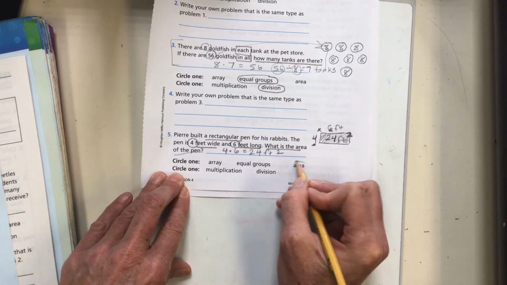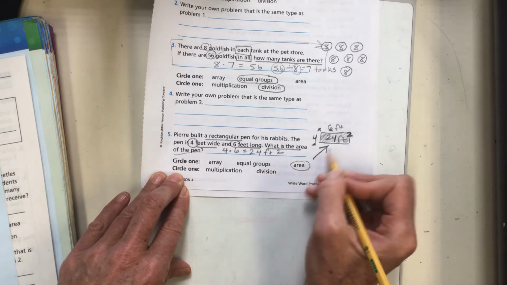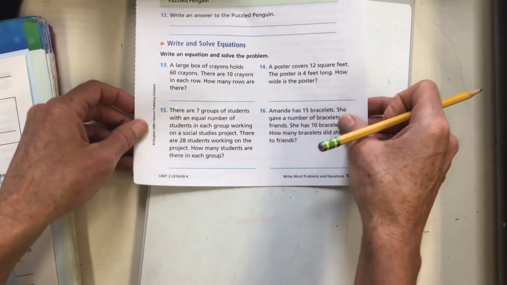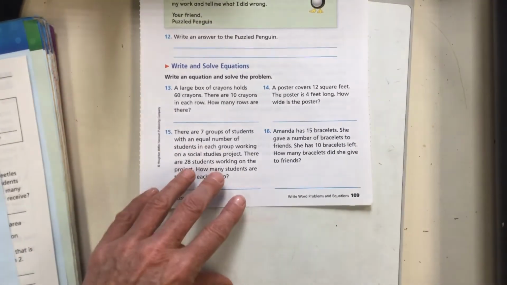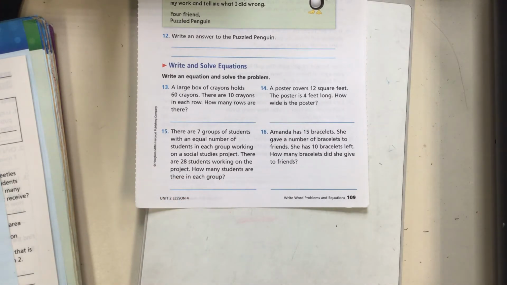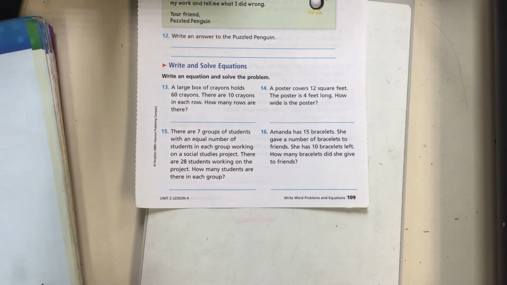This one was an area. As you see, I shaded in the area. So that's an area problem, and what we did just then is we multiplied. I'm going to go ahead and skip to some word problems here that might be a little tough for some of the kids. Some of these are multiplication, some may be division. They might even throw an addition or subtraction equation in here, so we have to read these carefully.